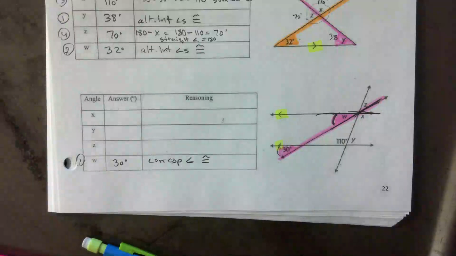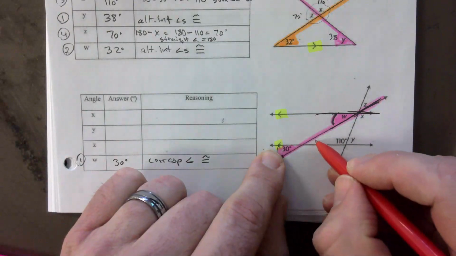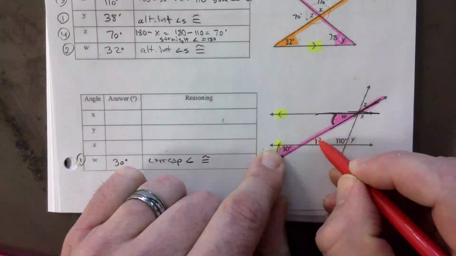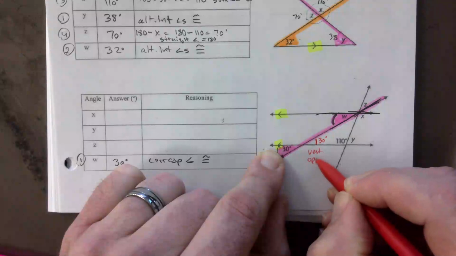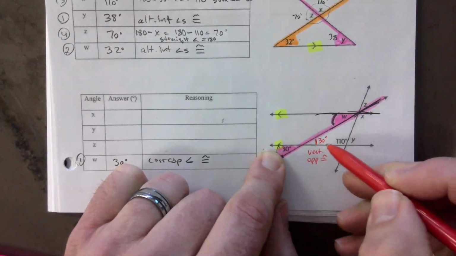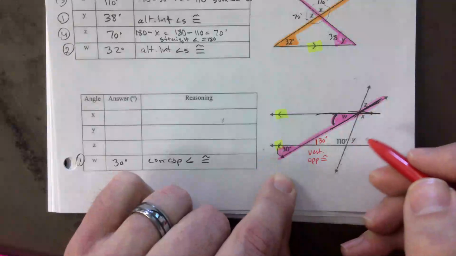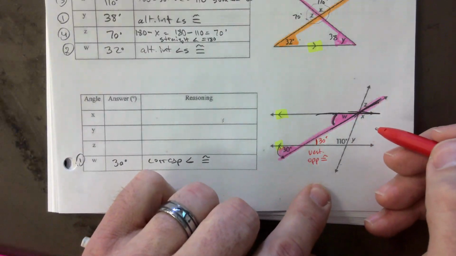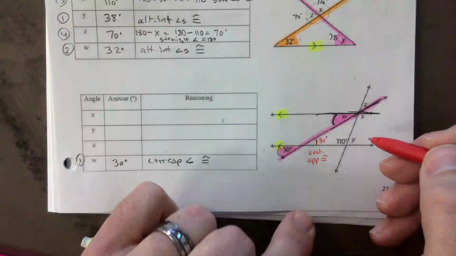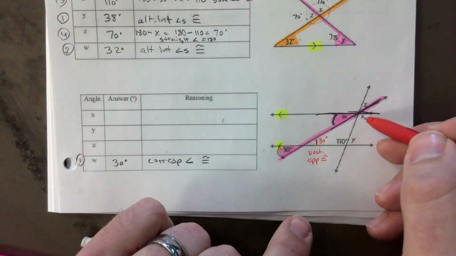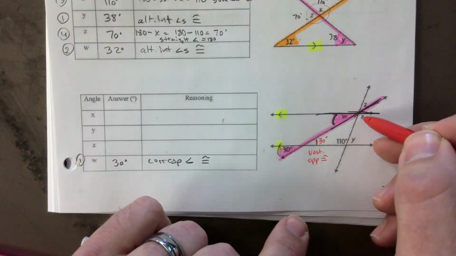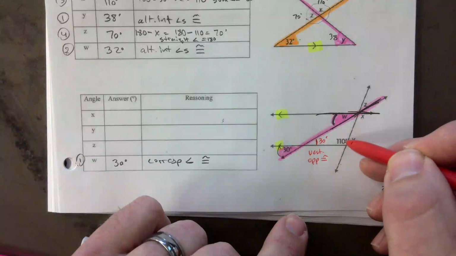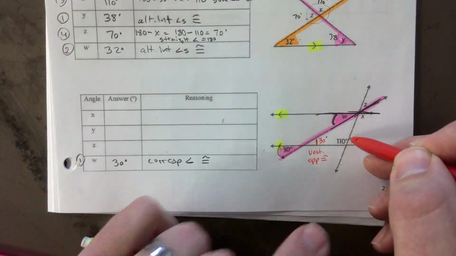But look at what I'm going to do here. If this is 30, what do I know about this angle here? It's 30, vertically opposite. Beautiful, right? How's that going to help me? Oh, I missed one. X. Can you find X? What are these two? Alternate interior. Sorry, I missed that one.